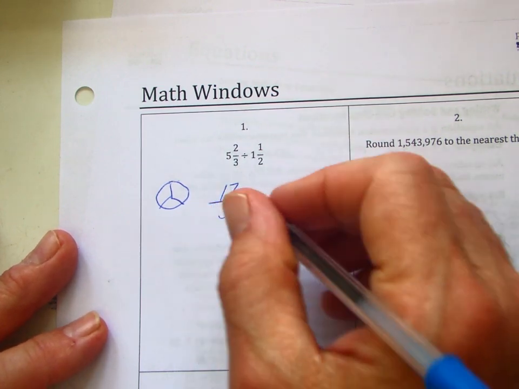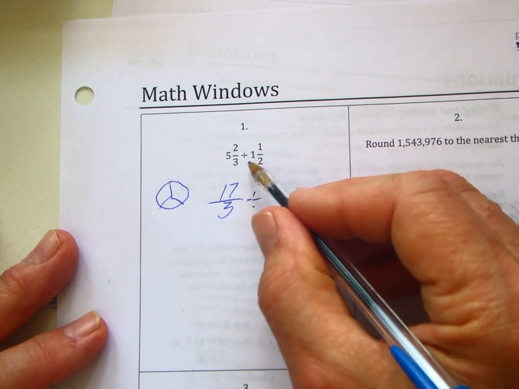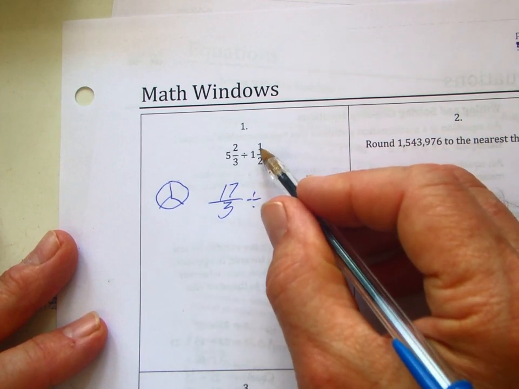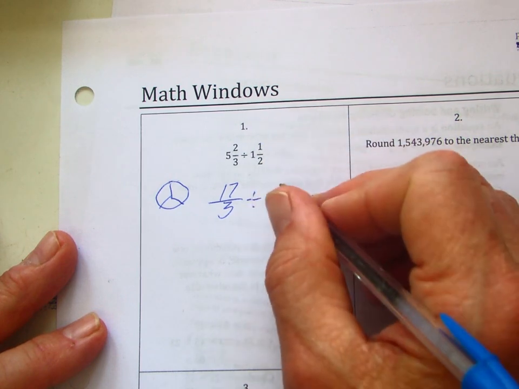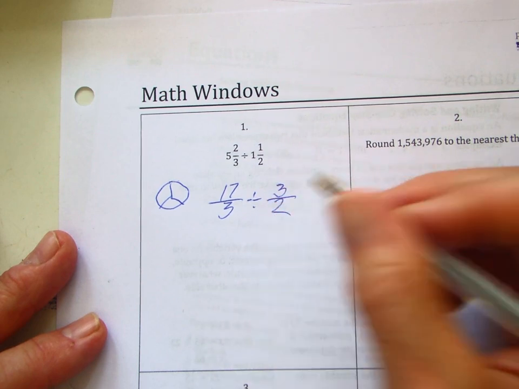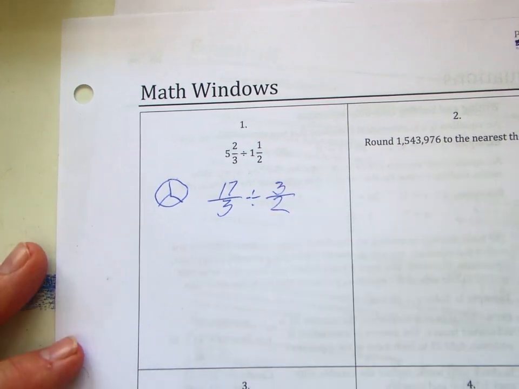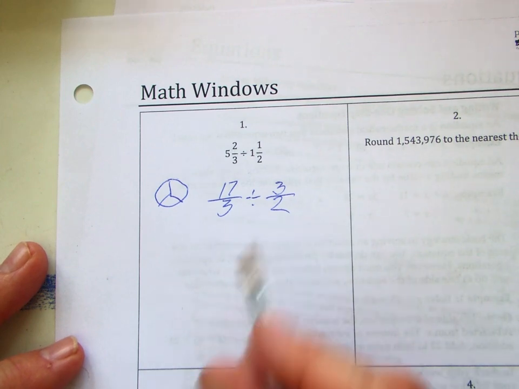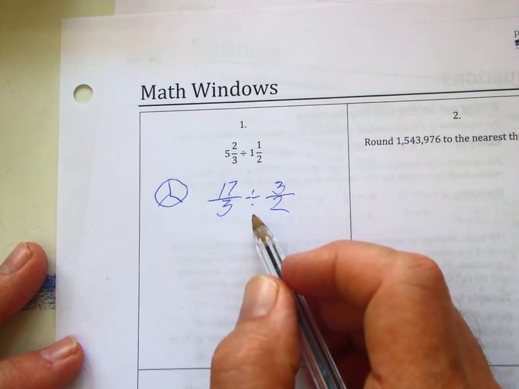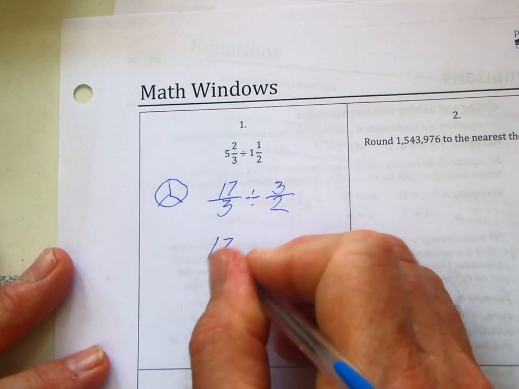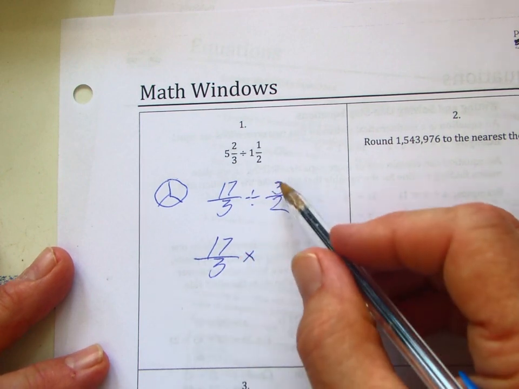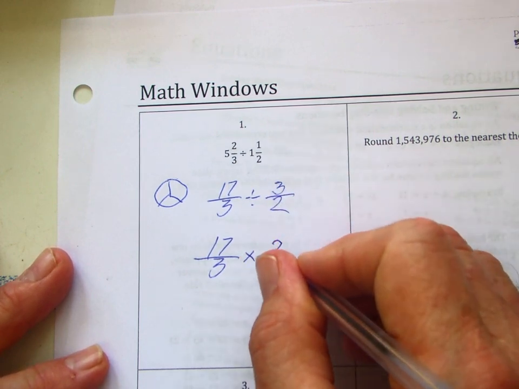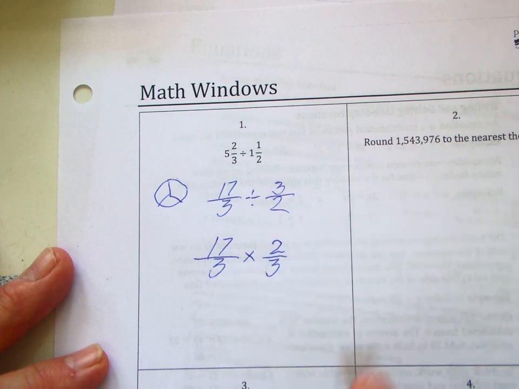Okay? Divided by 1 1/2. Well, one pizza has 2 halves, plus 1 more half makes 3. 2 times 1 is 2, and 1 more is 3 halves. 17 thirds divided by 3 halves. Now, how do we do division? You do division by changing it to multiplication. You keep the 17 thirds, but we take the reciprocal and multiply times, not 3 halves, but we turn it upside down, 2 thirds. 17 thirds times 2 thirds.